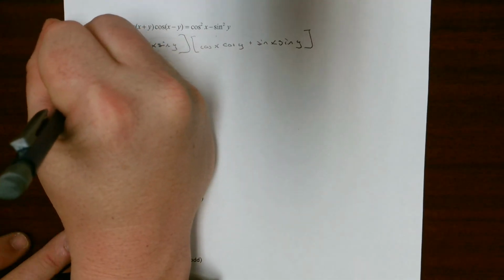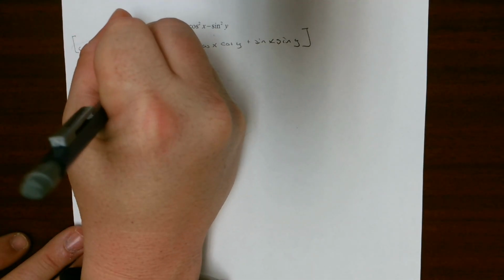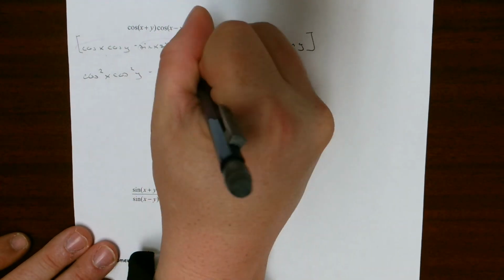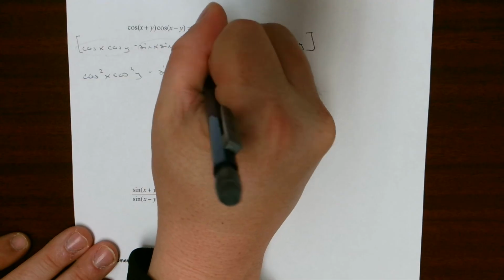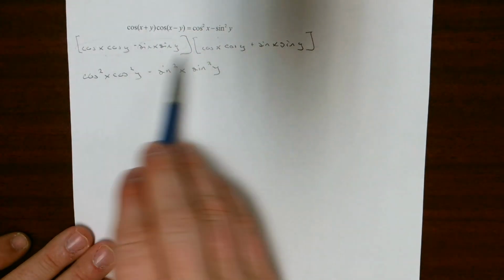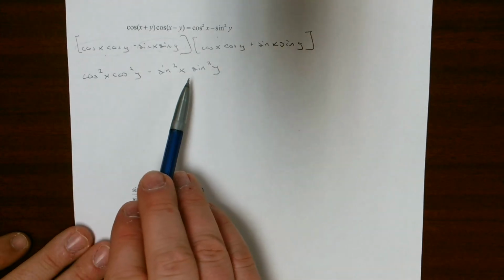So cosine squared x times cosine squared y minus sine squared x sine squared y. You're welcome to FOIL all this out on a scrap piece of paper, but this is what it's going to simplify to. And I'd be happy to show you that in class if you're unsure.